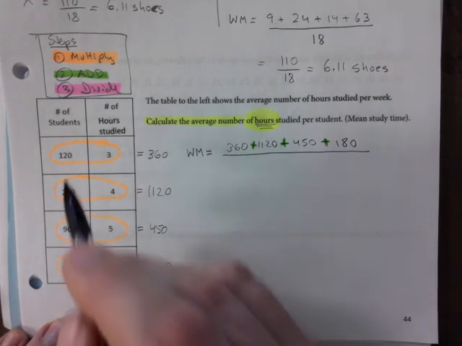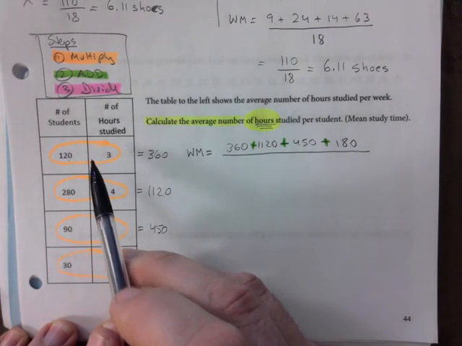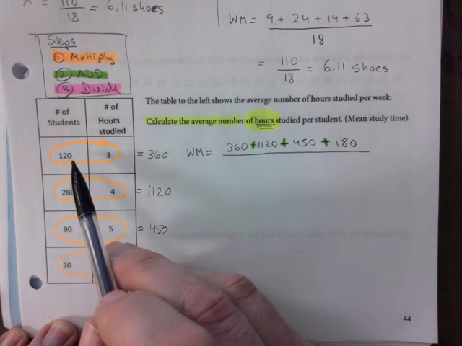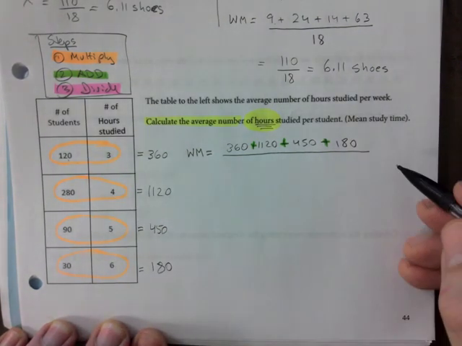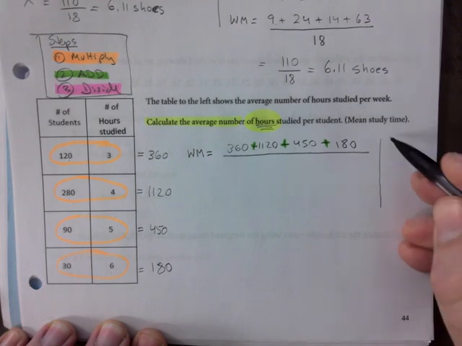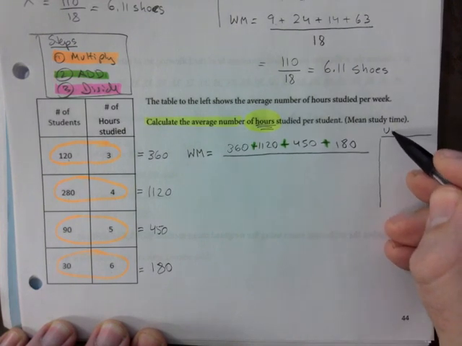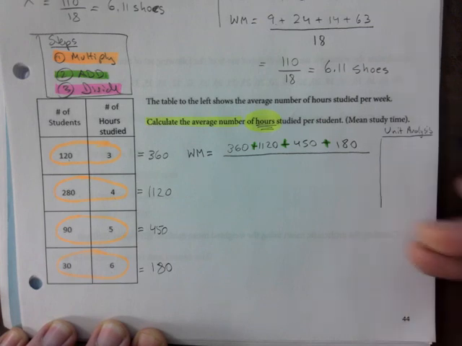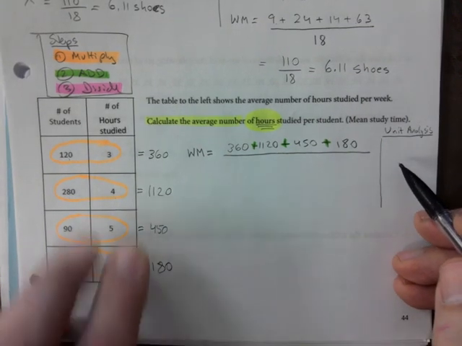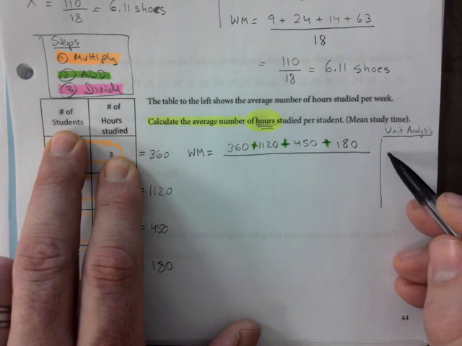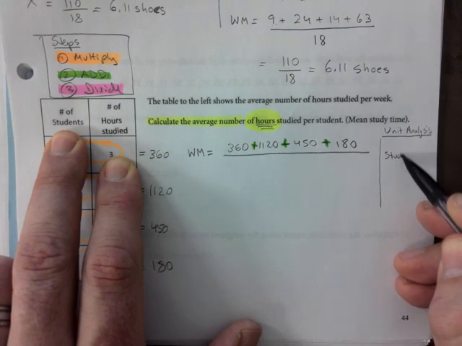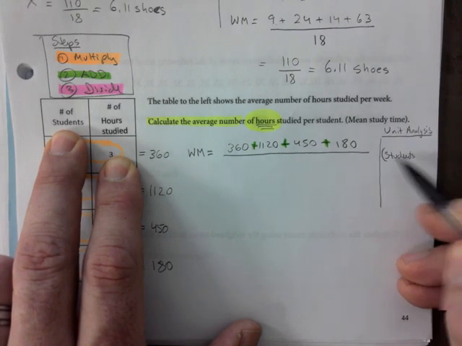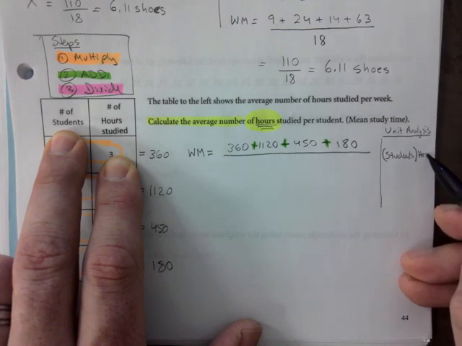What are we multiplying? Pay close attention to this step. What are we multiplying? Let's do a little aside here: unit analysis. Write that down on the side. What am I multiplying? I'm multiplying students. Yes, students times hours.